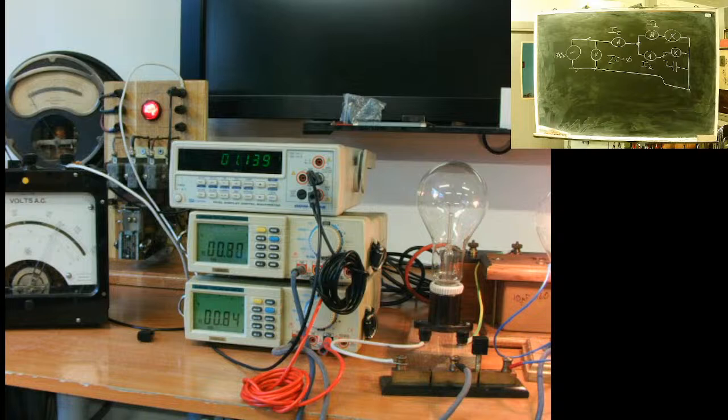We see a problem here, isn't it? What's going on? Should we say that the first Kirchhoff law, Kirchhoff current law, is violated? Something is wrong here.